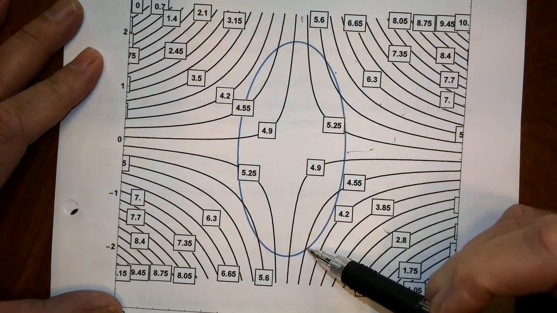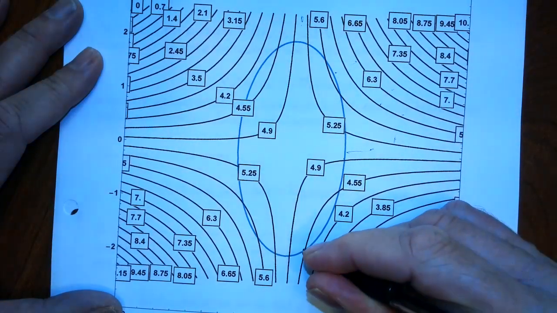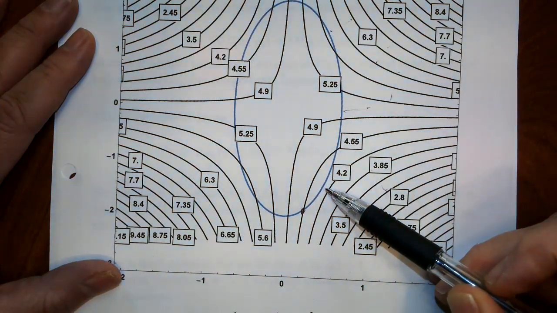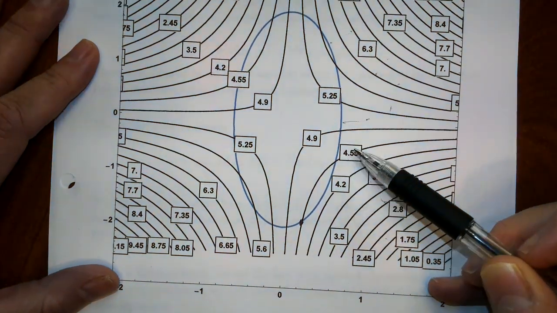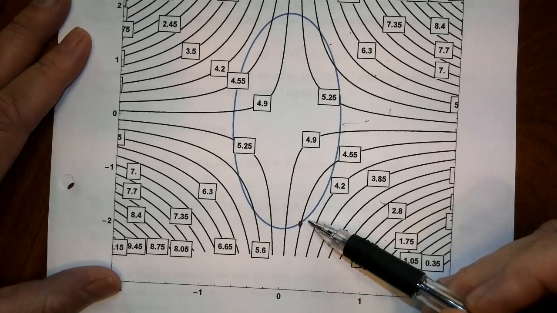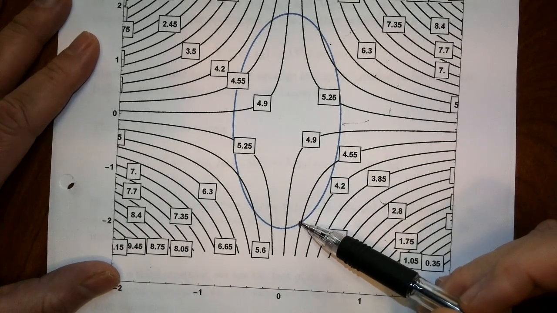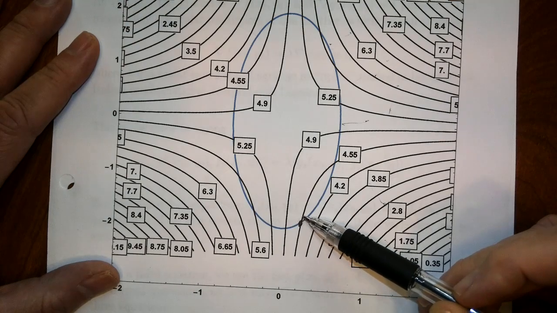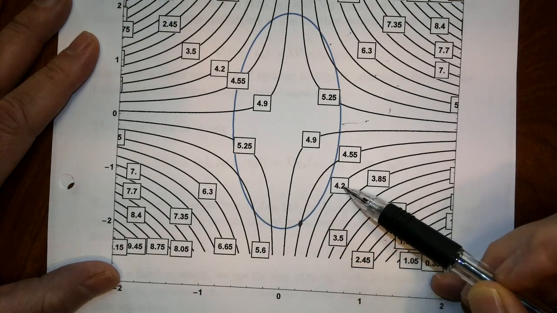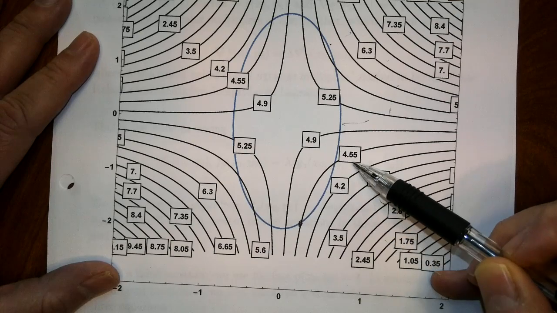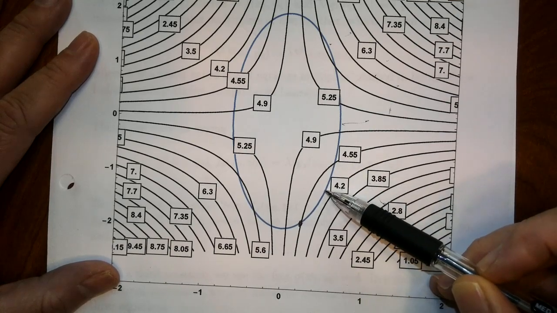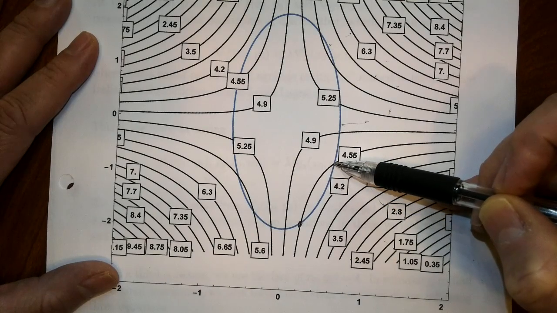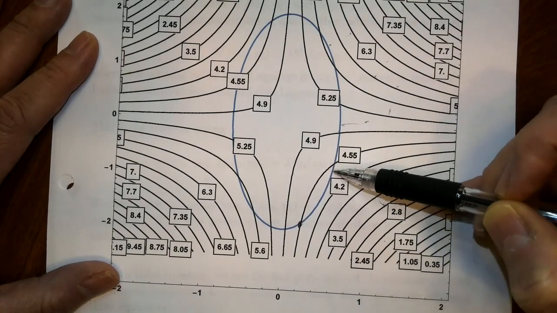Now, let's say we start at a point right here. We need to stay on this curve, this ellipse, and find the value of z for the function f, which makes f as large as possible. Now, if I'm standing at this point, the z value is 4.55. If I move in this direction, we're between the contours 4.2 and 4.55, so my z value is actually getting smaller. Now when I get to this point, my z value is back to 4.55.